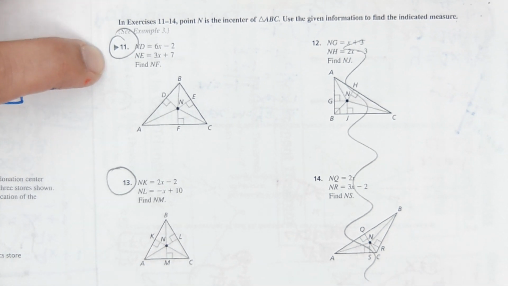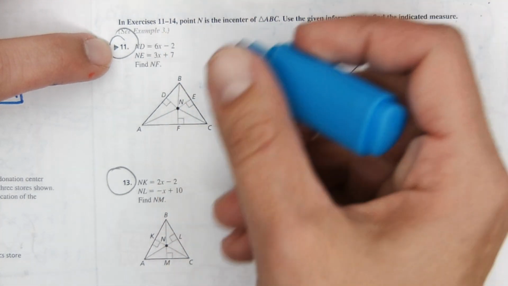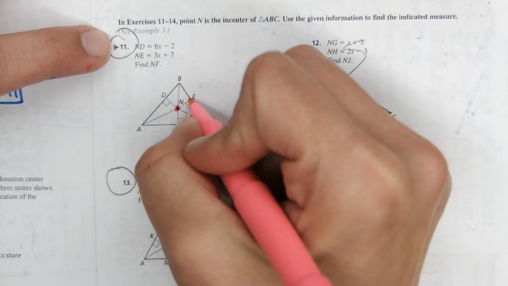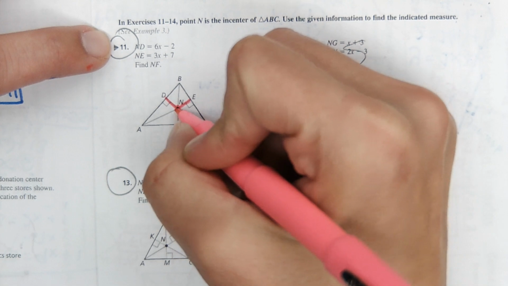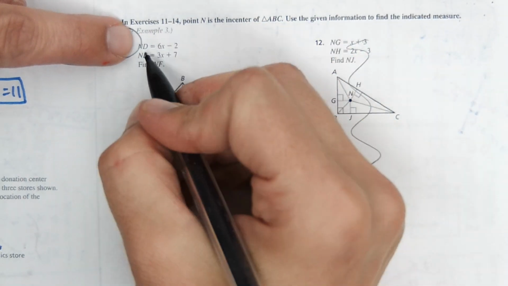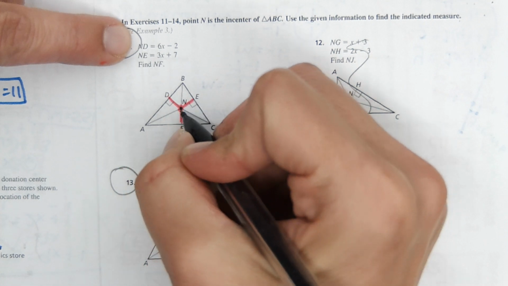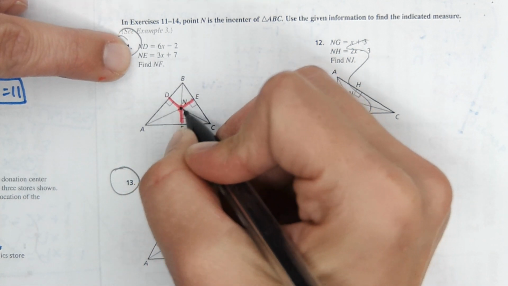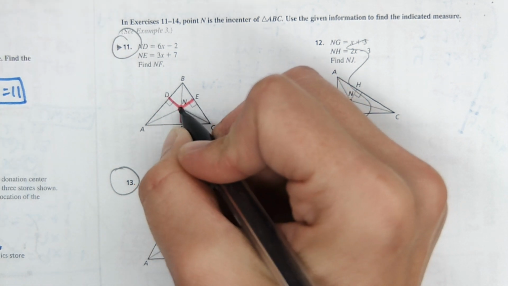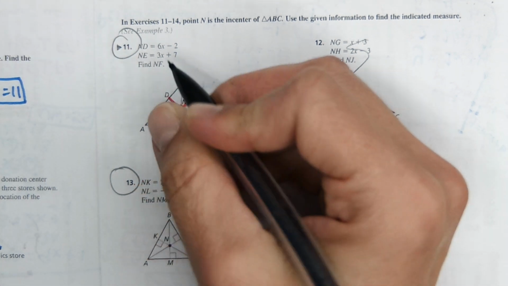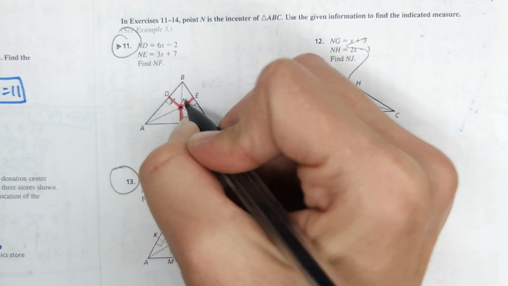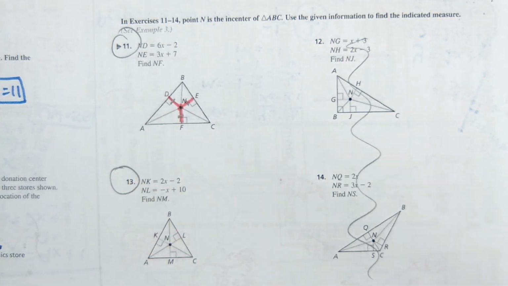So for 11, it says the incenter is point N. So the incenter right here is equidistant from each of these sides. So like all these pink lines are the same length. And ND is 6x minus 2. NE is 3x plus 7, and it wants you to find the length of NF, which all three of them are the same length. So if you find the length of one, you'll have the length of NF. But first, before we find that length, we have to find the value of x. Since these are the same length, we can set these equal to solve for x.